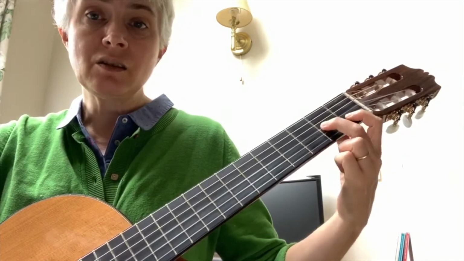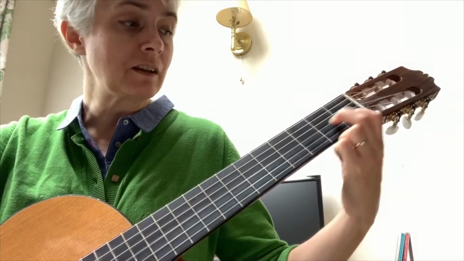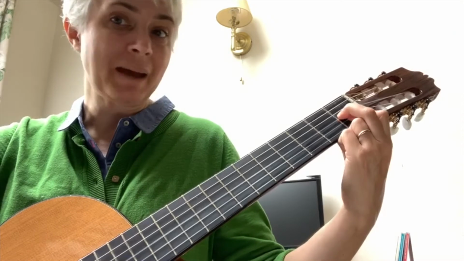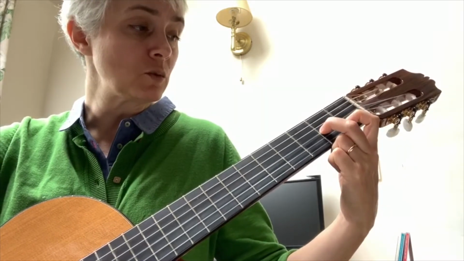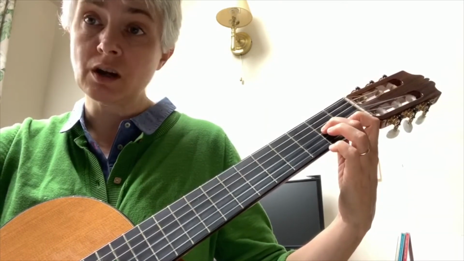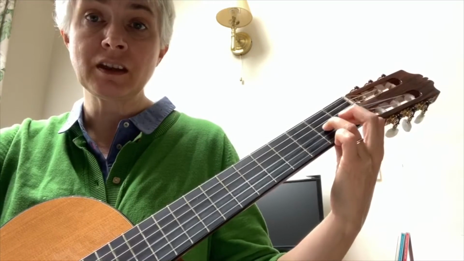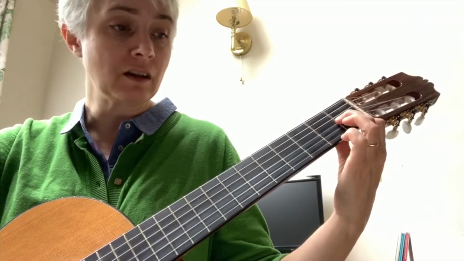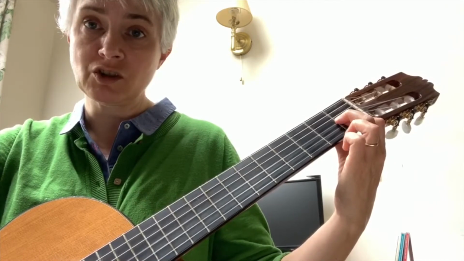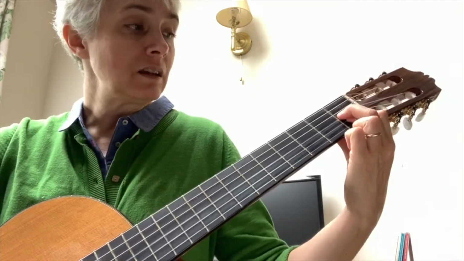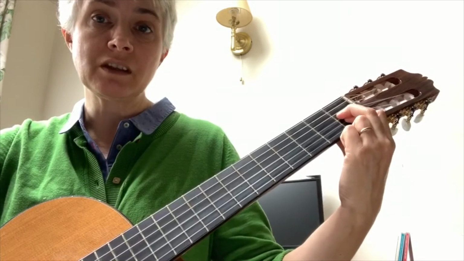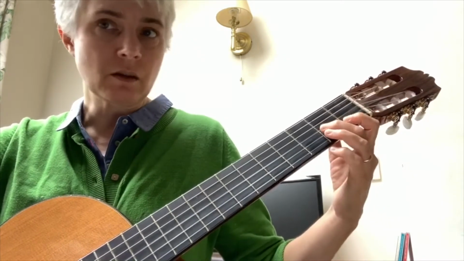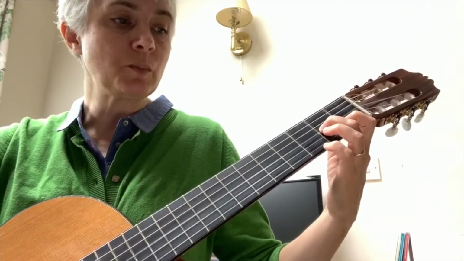I tend to go 1st finger and 2nd finger and slide that 2nd finger back to fret 1 for the G sharp. You can use your 3rd finger and go back to a separate 2nd finger on the fret 1 G sharp. Either way, it involves crossing your fingers in a way that you wouldn't normally want to. So whichever suits you best.